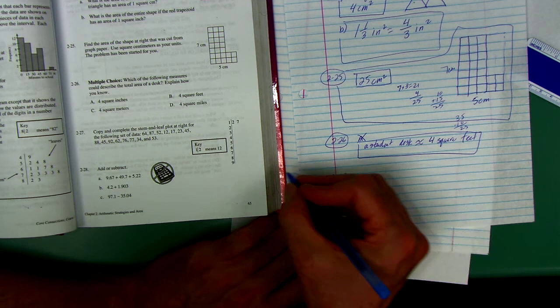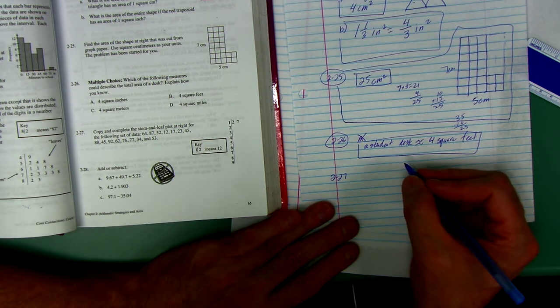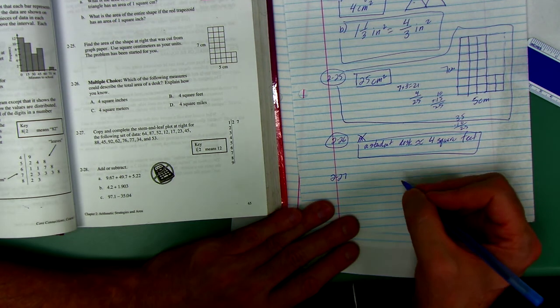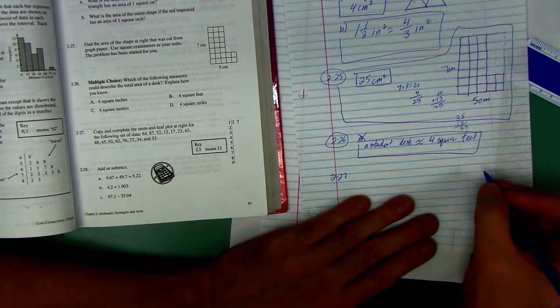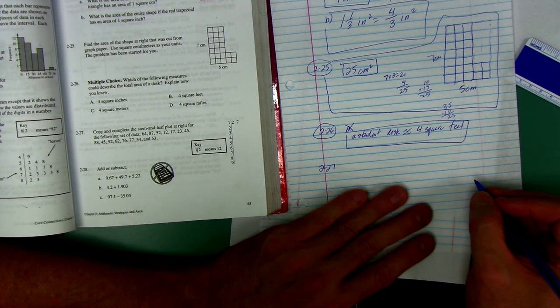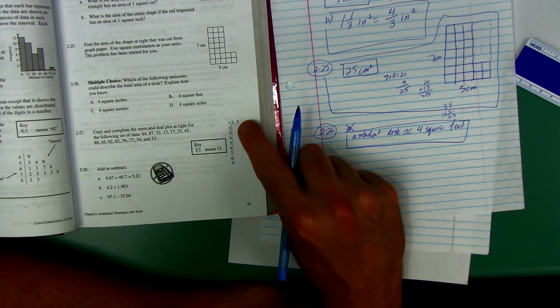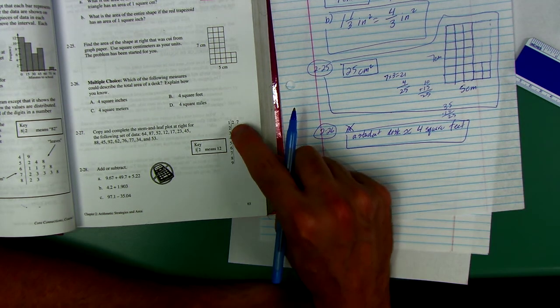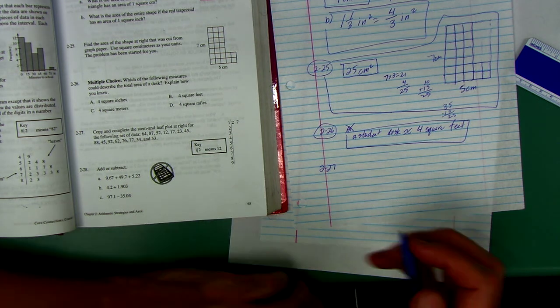227. I have all of these numbers: 64, 87, 52, 12, 17. And what they want me to do is copy all those numbers into a stem and leaf plot. They've started the stem and leaf plot, and it just looks a little strange to me. I don't know what's going on with that 7. Oh, I know what happened. So you take all these numbers.